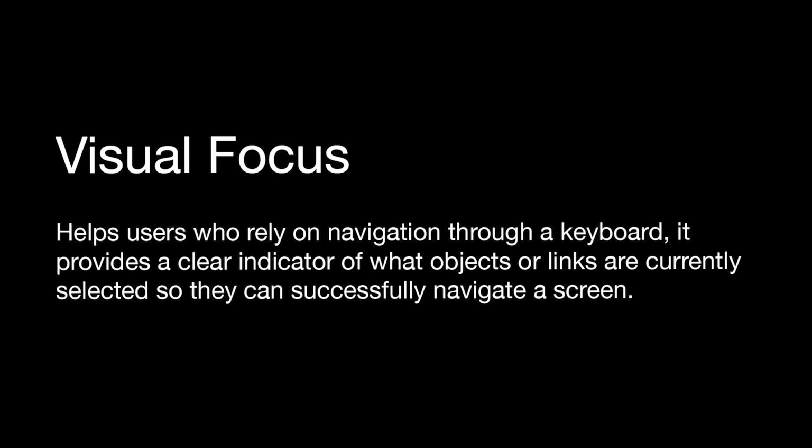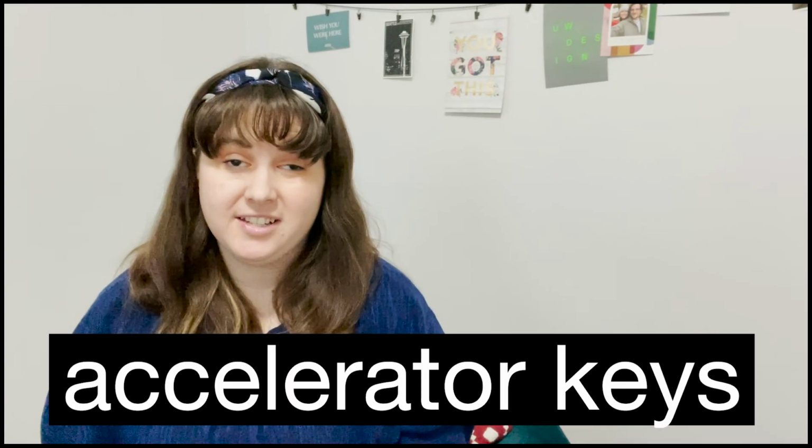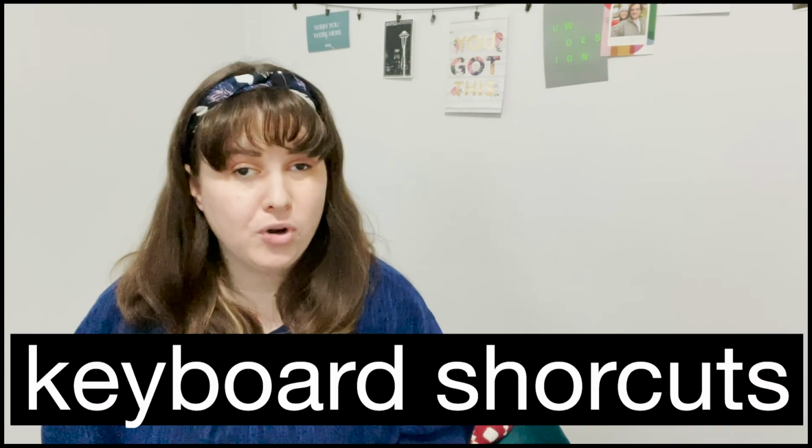All right, the next term is visual focus. Visual focus helps users who only use a keyboard to navigate on a computer. It provides a clear indicator of what objects or links can currently be selected so they can be successfully navigated on a screen. The next term is Accelerator Keys, or keyboard shortcuts.